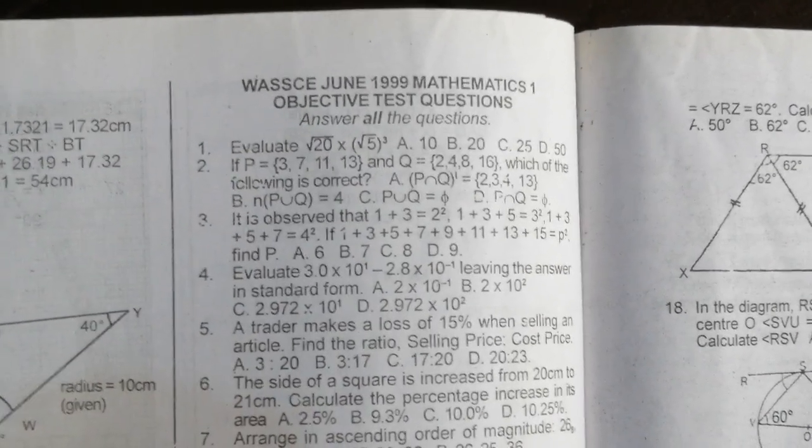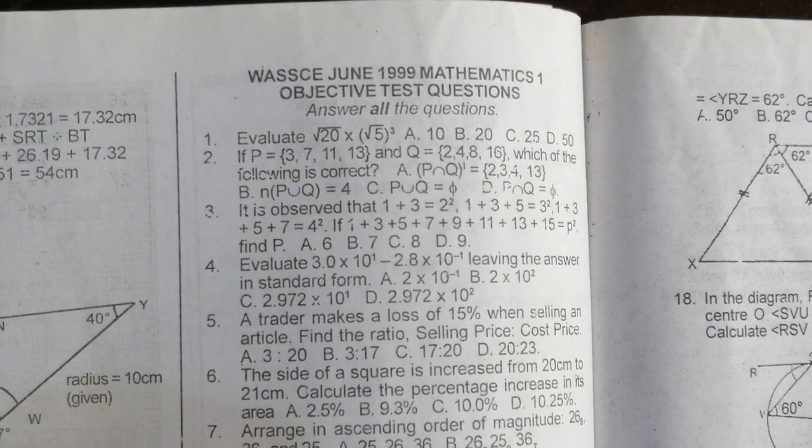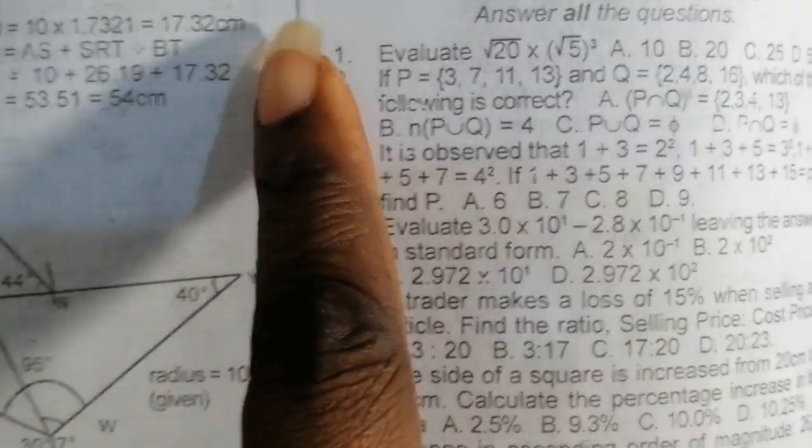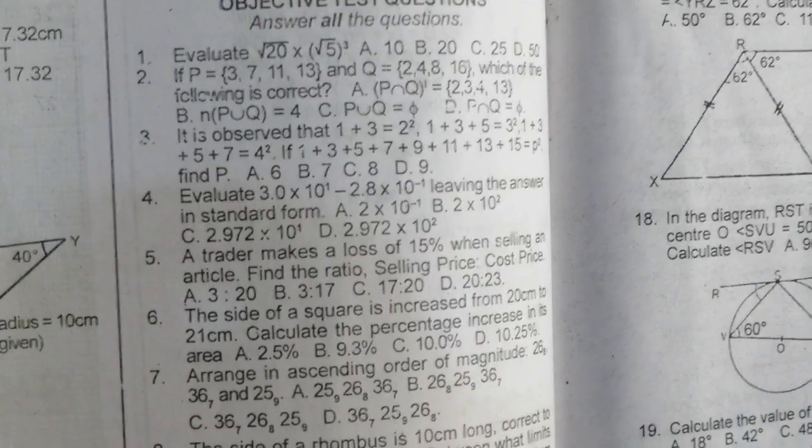Like I've said, we'll be dealing with questions this week. This is just past questions, mathematics past questions, like the one we are working on. You can see this is one of the objective questions for this year. You see number one, that's this number one. Then you have other questions too that we can still play around with and solve.